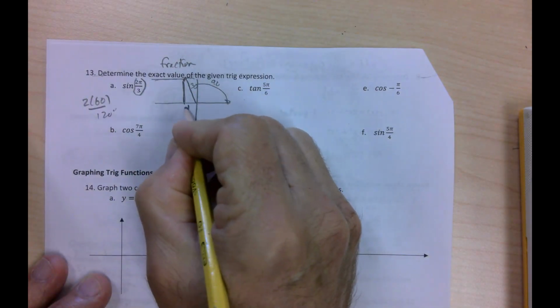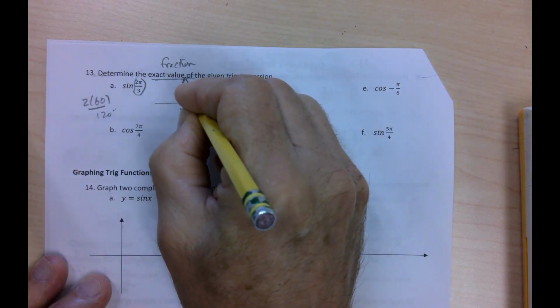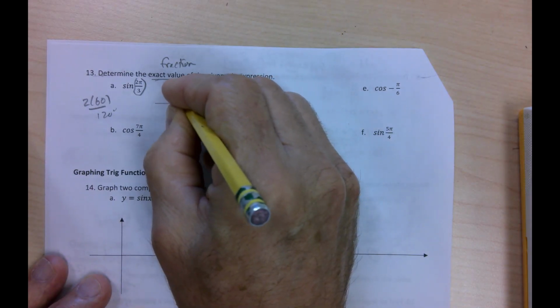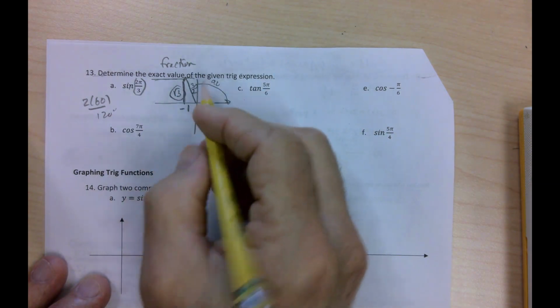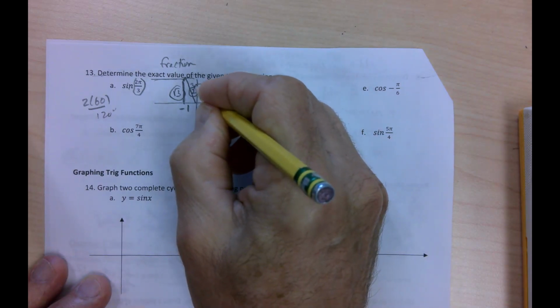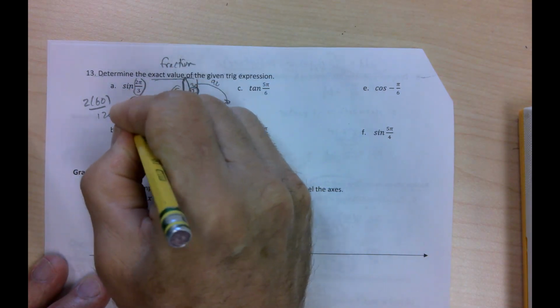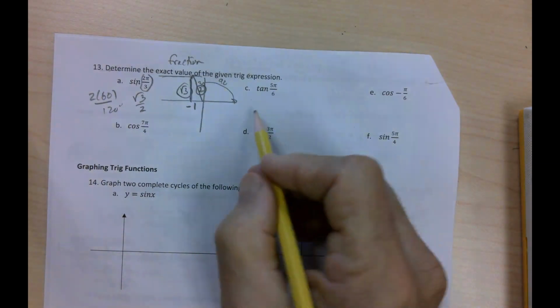I'm going to call this 1, but it has to be negative. My spinner is 2. This is the square root of 3. What sine? Opposite over my hypotenuse. So that'd be the square root of 3 over 2. Let's go to this one.